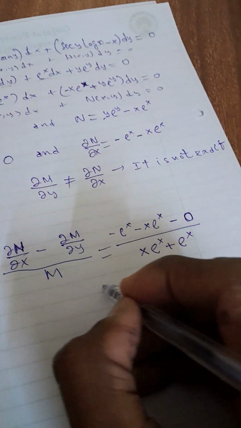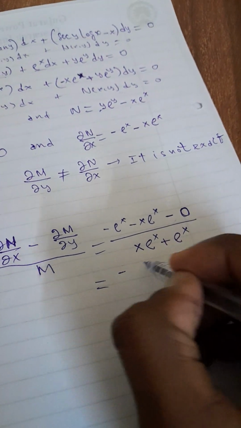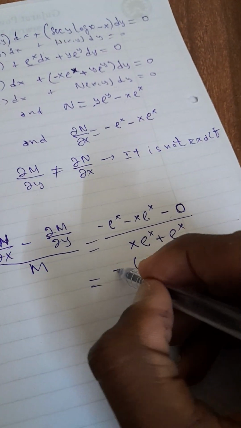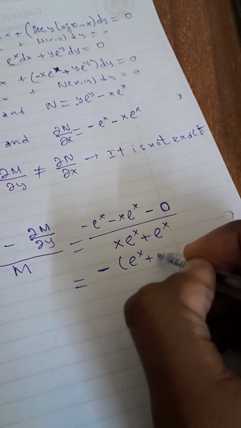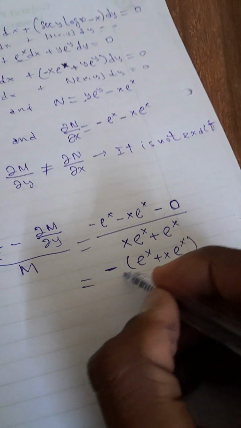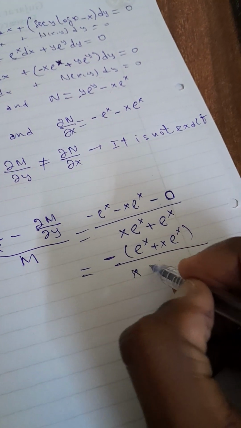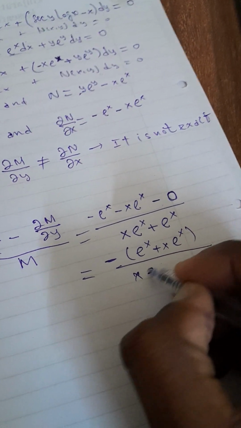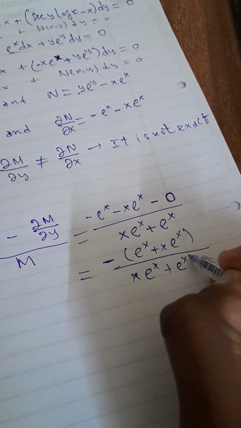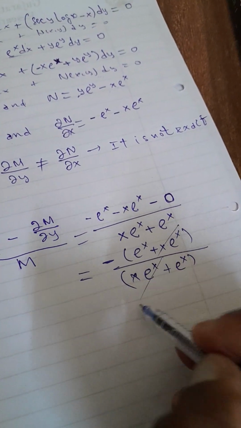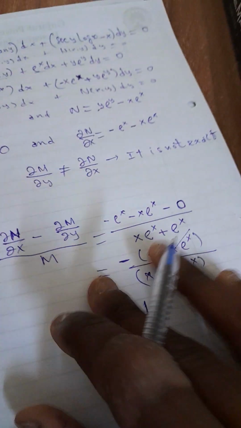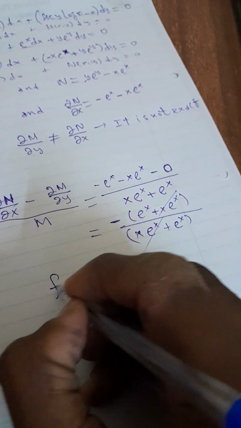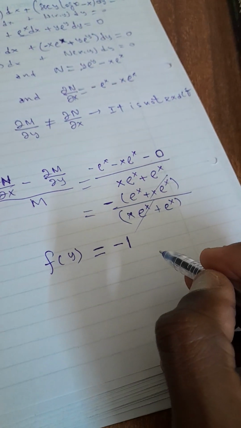So if you divide this, you can factorize minus 1, and this will be e^x plus x e^x, plus e^x. So this and this can be cancelled out. This will be equal to minus 1. It means that here f(y) is minus 1.